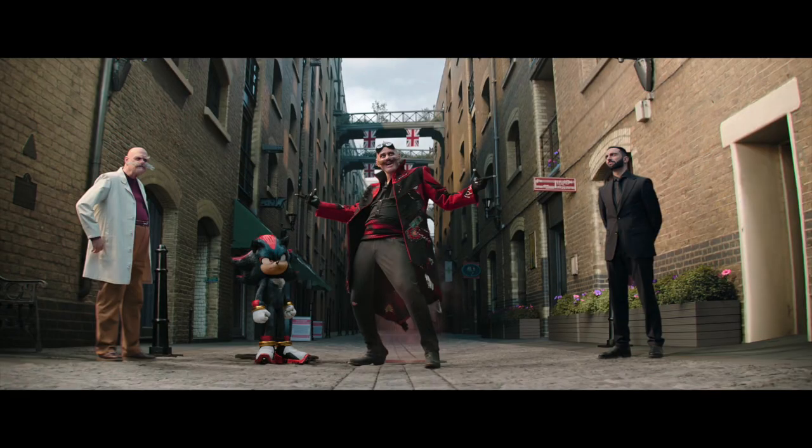My name is John and today we're going to be looking at a particular screen cap from Sonic Movie 3, and I'm going to talk a little bit about what's going on in this scene. Well, when the trailer first dropped, there was this image right here of Dr. Robotnik, Professor Robotnik, Shadow, and Agent Stone.